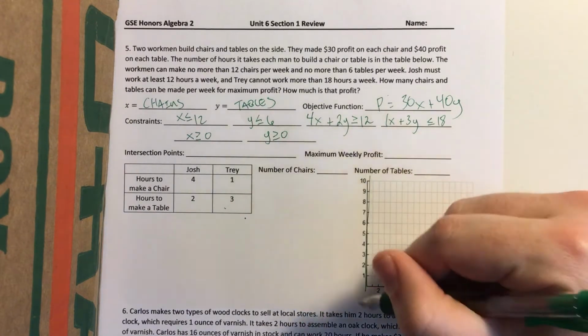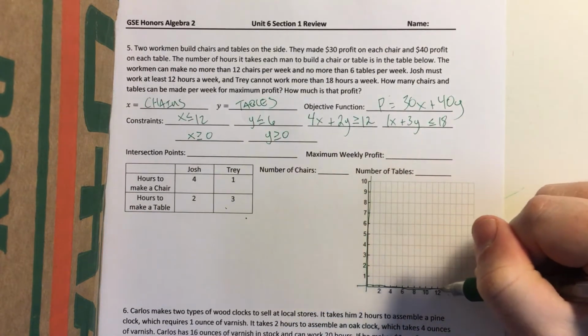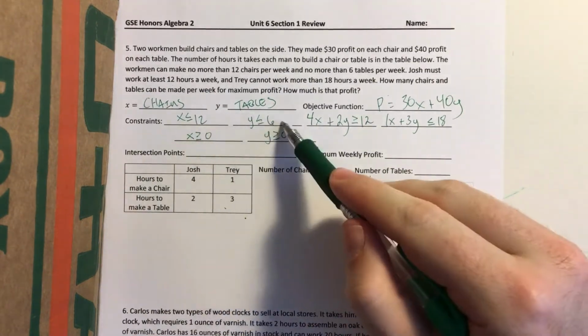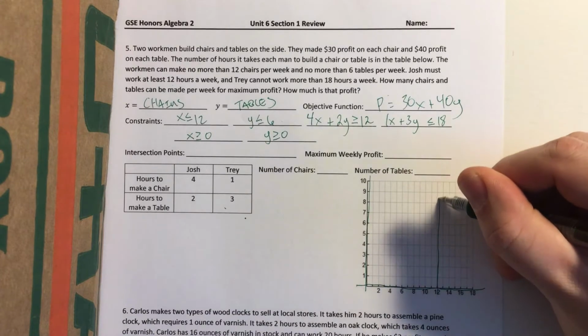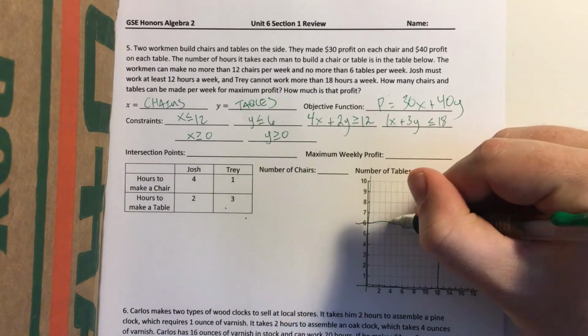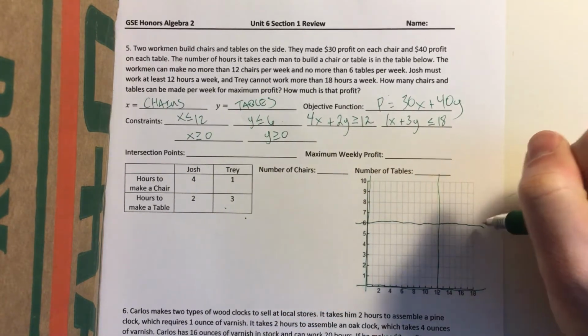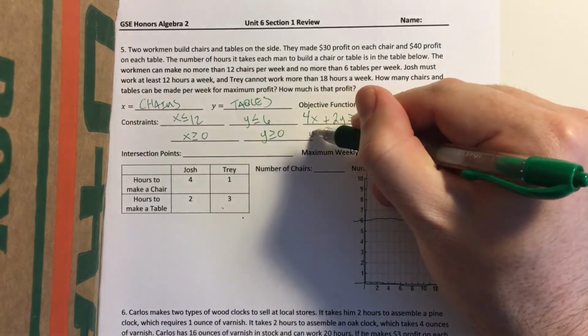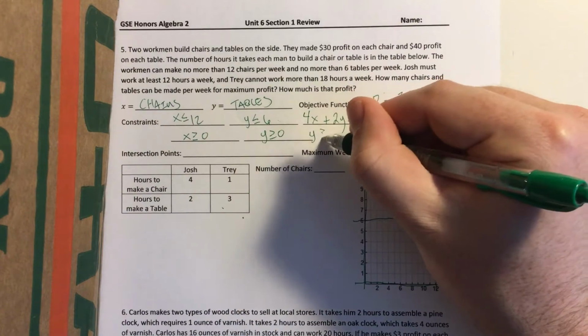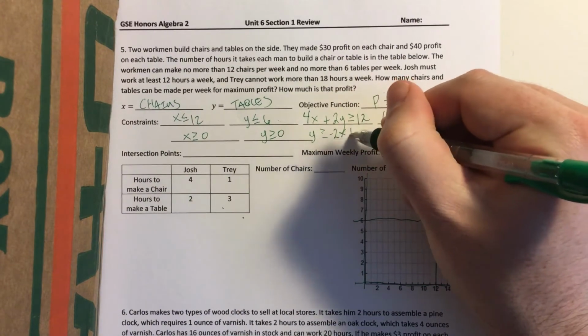0, 0. I'll do these 2 easy ones first. X is less than or equal to 12, and y is less than or equal to 6. And then these guys we would need to get in order. He's going to end up being y is less than or equal to negative 2x plus 6.